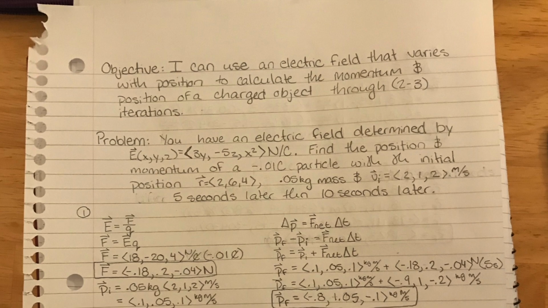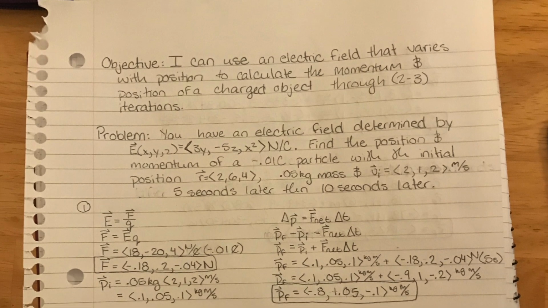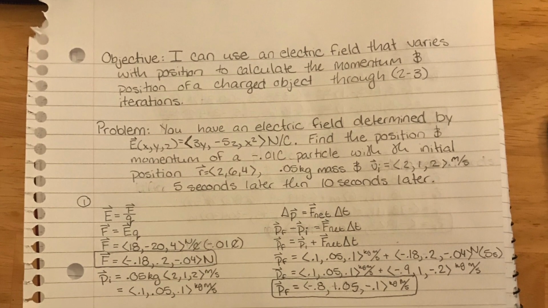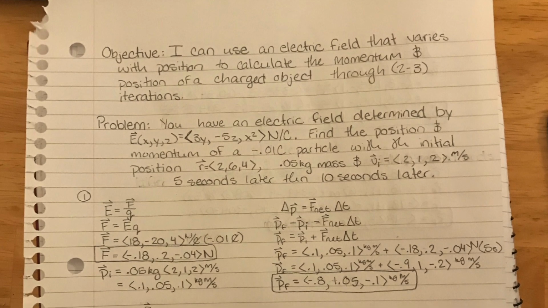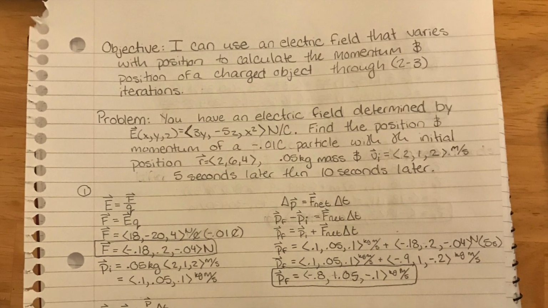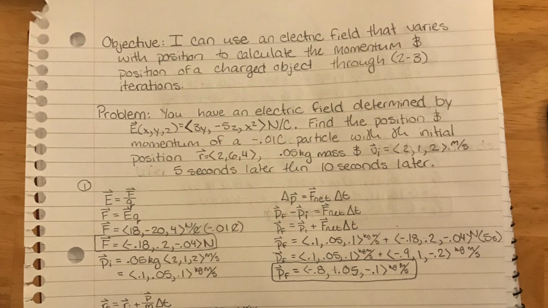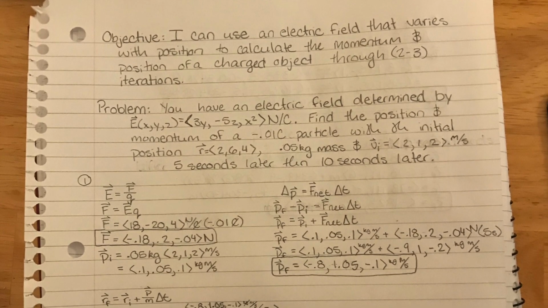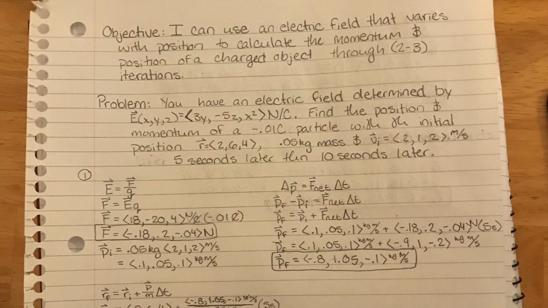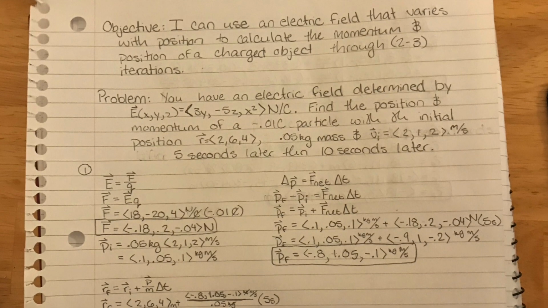And to make our lives easier, we'll just solve for the initial momentum now, which is just the mass, 0.05 kilograms, multiplied by the initial velocity, <2, 1, 2> meters per second. This gives us an initial momentum of <0.1, 0.05, 0.1> kilograms times meters per second.